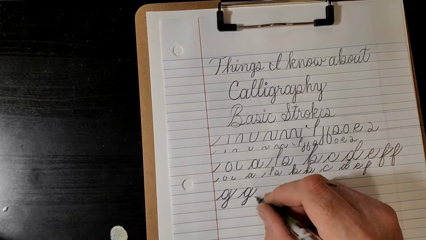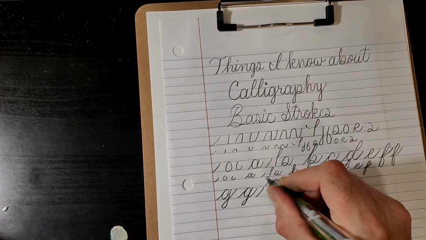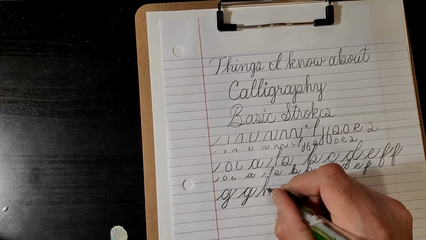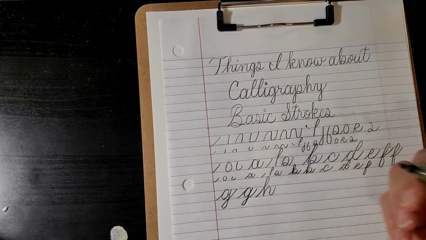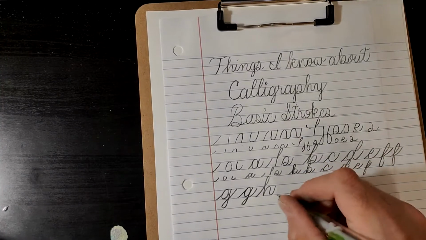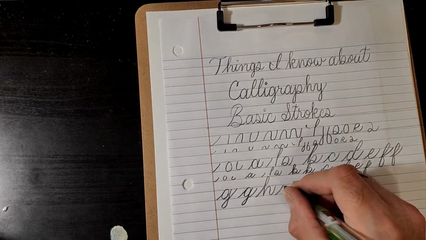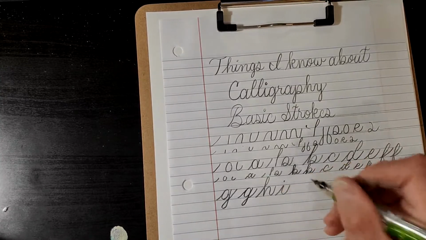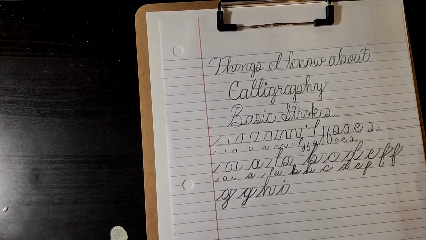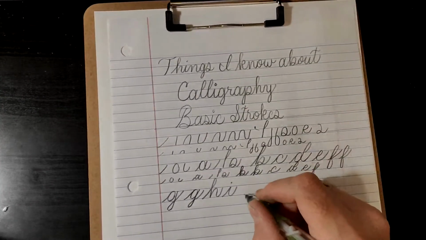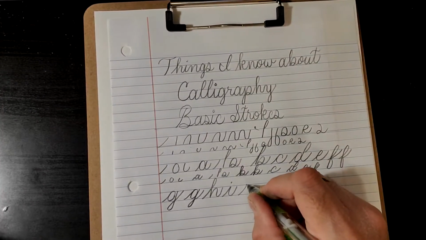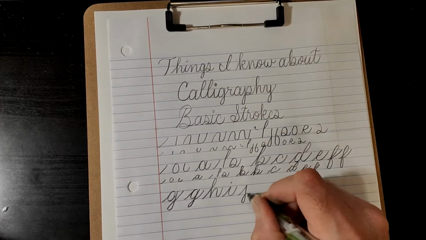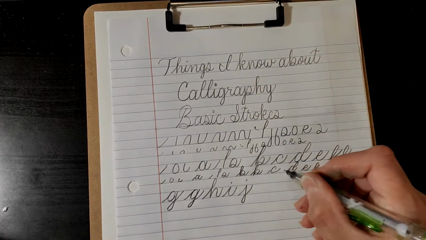And H is entrance stroke, ascending stem loop, compound curve. Okay. I is just an entrance stroke, an underturn. J is an entrance stroke, a descending stem loop, and an exit stroke.